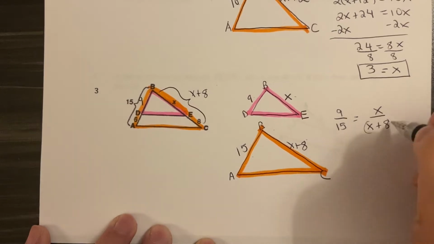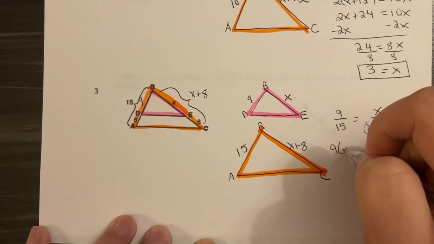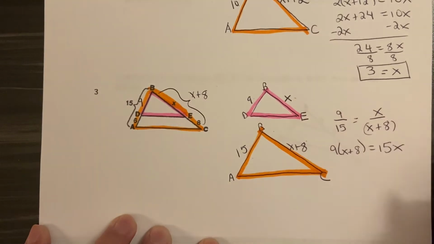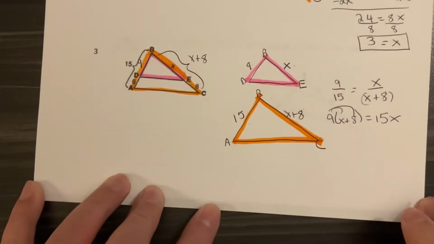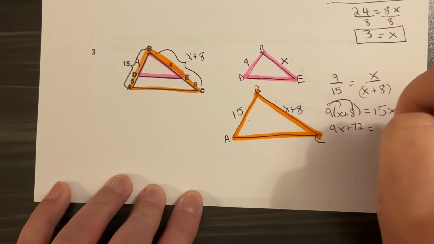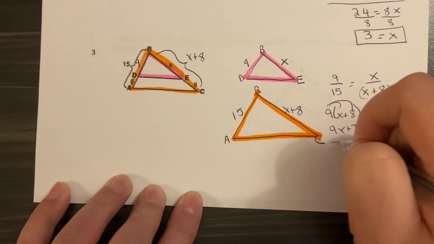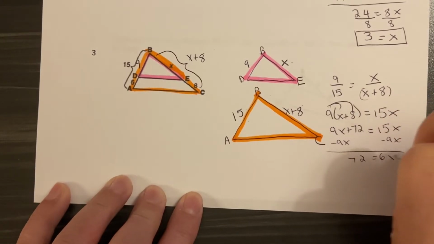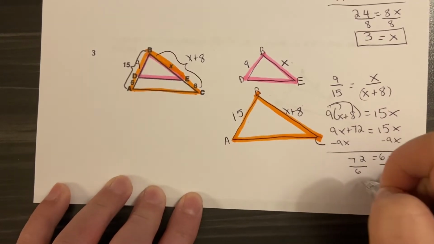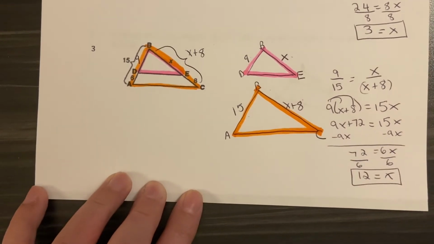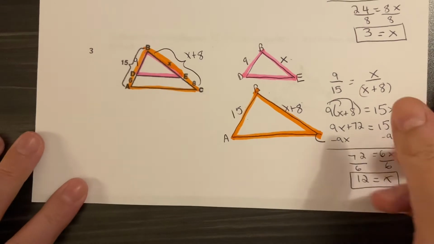Cross multiply again. Keep that binomial in parentheses, at least for the first line. Distribute. Okay, subtract 9X. Divide by 6, and you get 12 is X. Okay, turn the page.